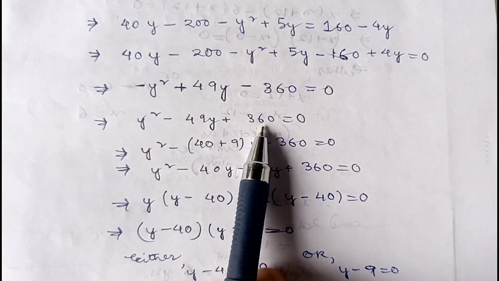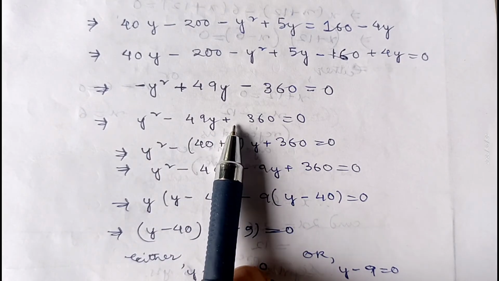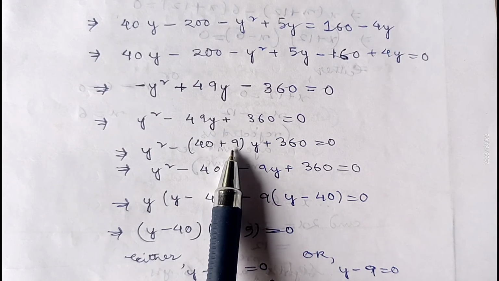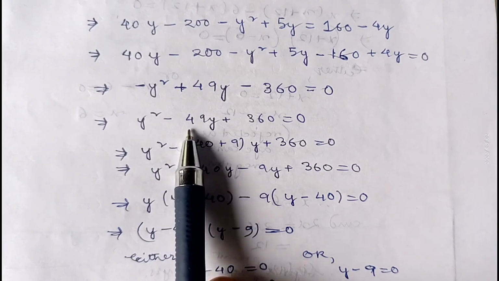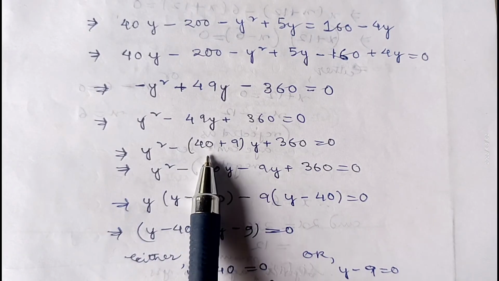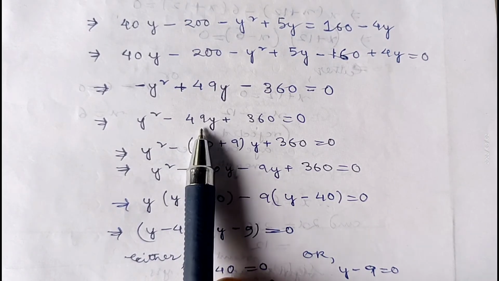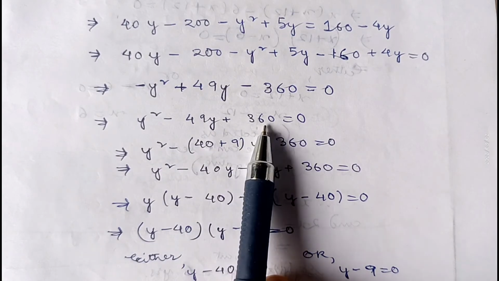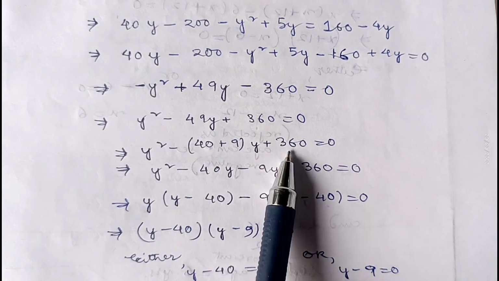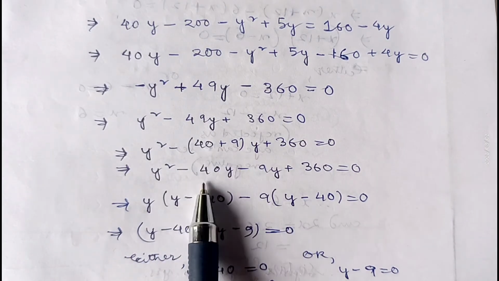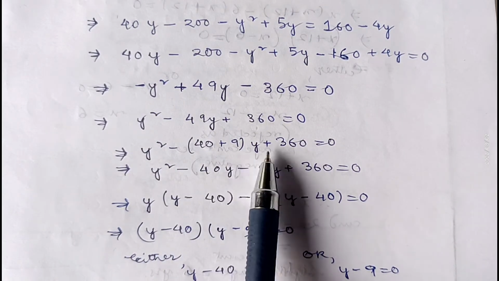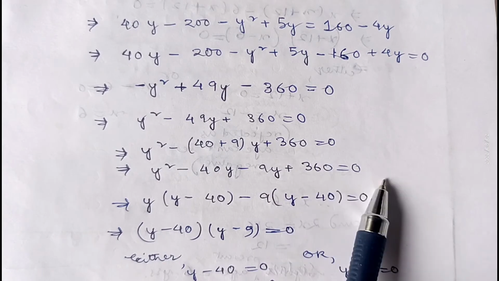Now we got one quadratic equation. It can be solved either by middle term factorization or by quadratic formula. Here I am applying middle term factorization. Here y square minus, instead of 49 we can write 40 plus 9. 40 plus 9 is 49 and 40 into 9 is 360. So y square minus 40y minus 9y plus 360 equals to 0.